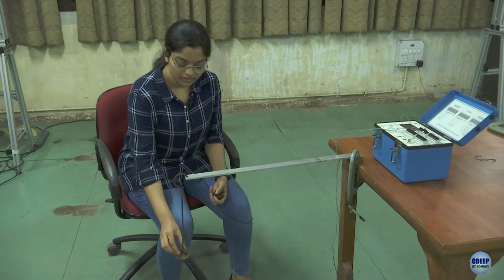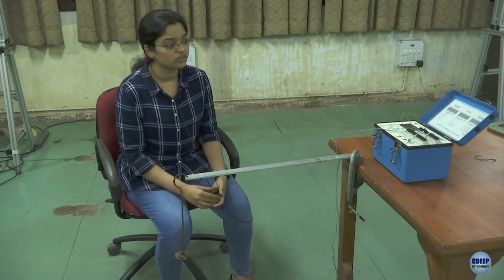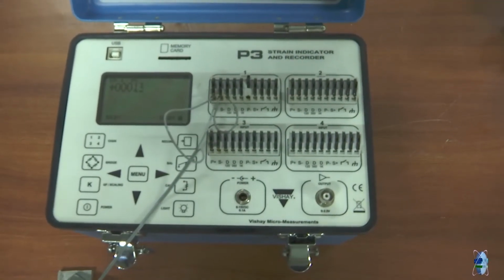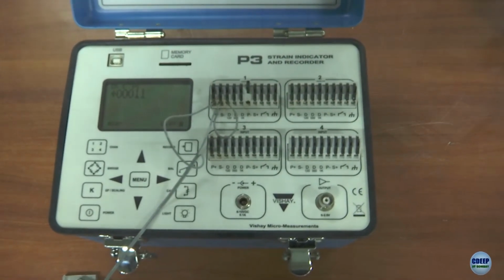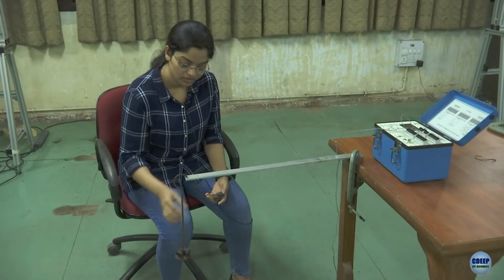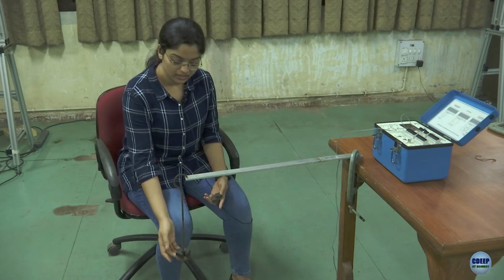Now, I am adding 50 gram weight to the weighing pan and strain corresponding to it will be shown in the indicator. I am adding 100 grams and now the total load is 150 grams and strain corresponding to it is shown in the indicator.